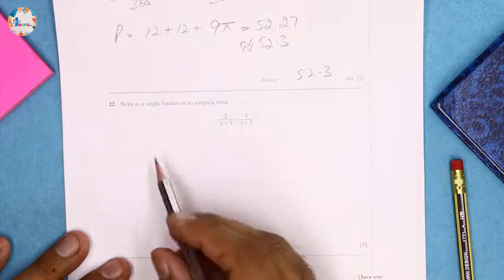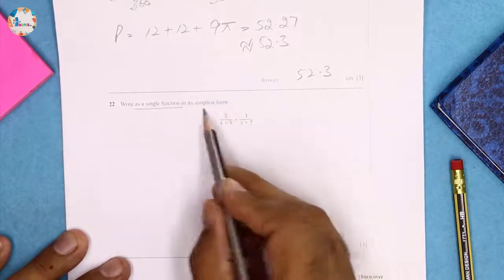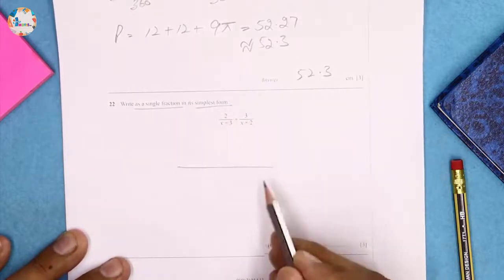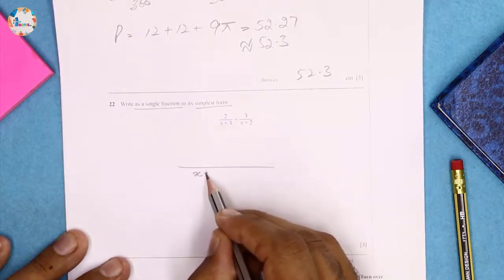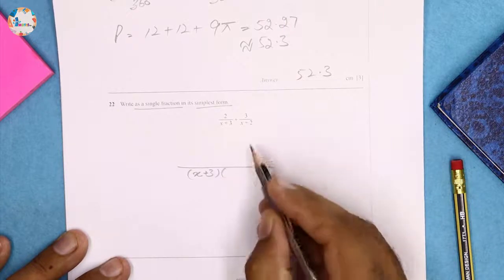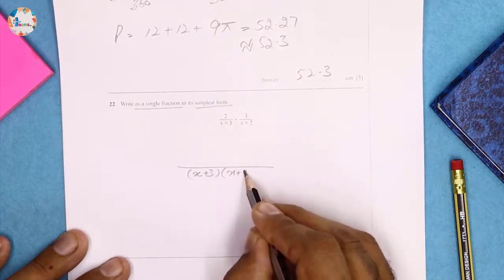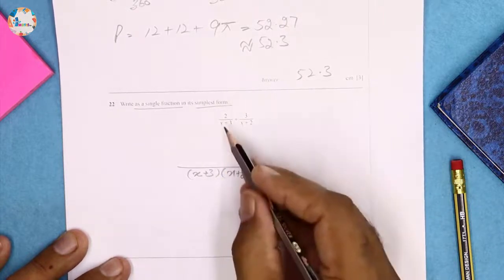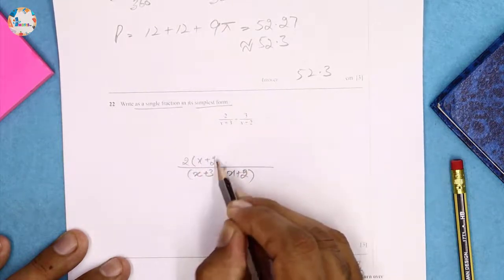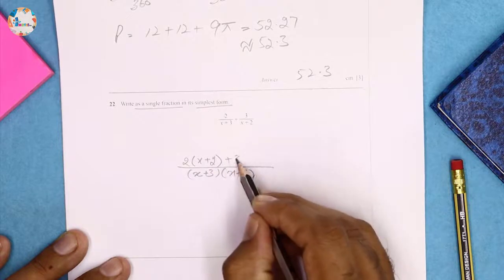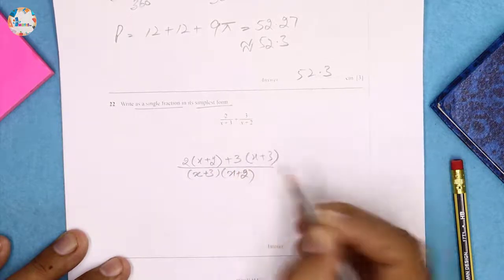Now question number 22. Write as a single fraction in simplest form. So we can take the LCM. These two expressions we can write over here with the terms x plus 2. So this multiplied by this will be 2 into x plus 2, and plus 3 into x plus 3.